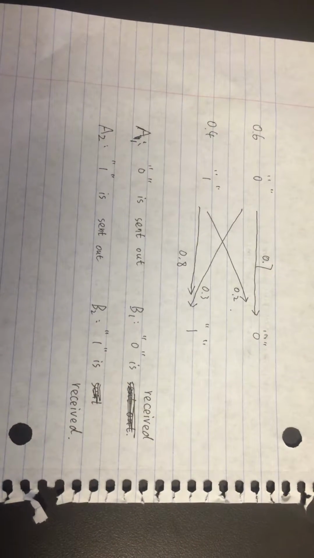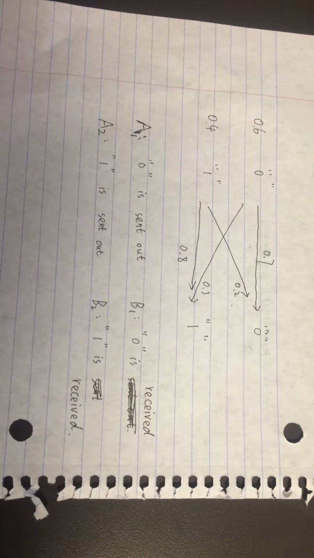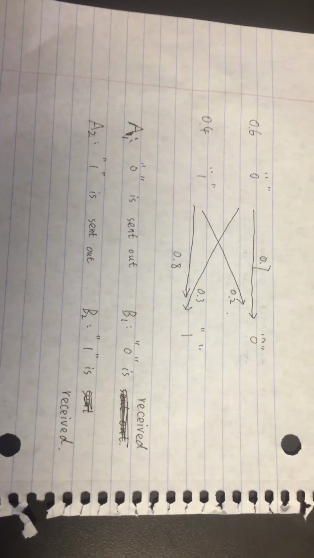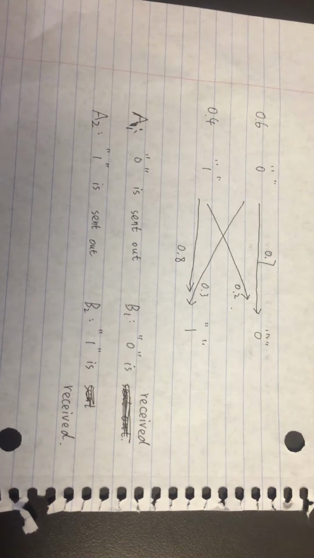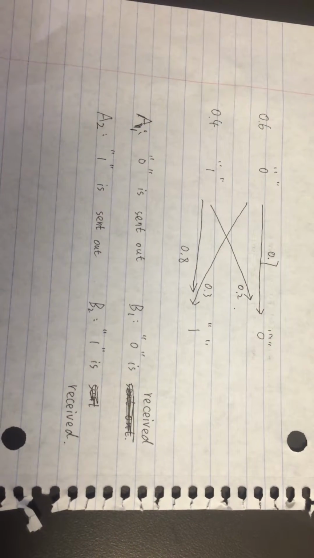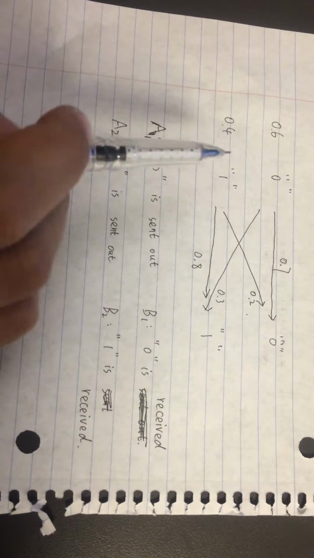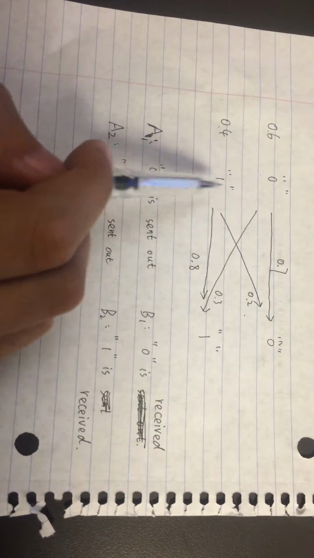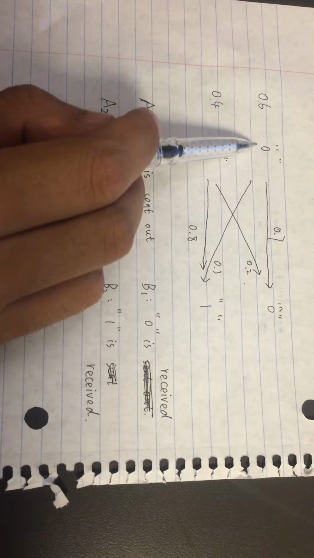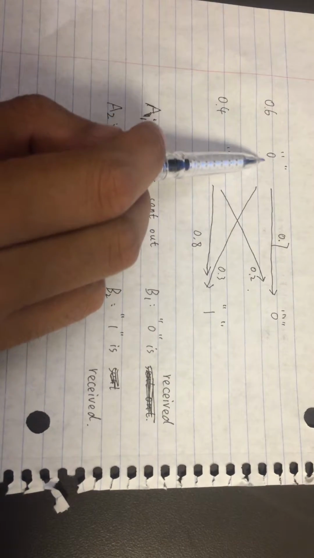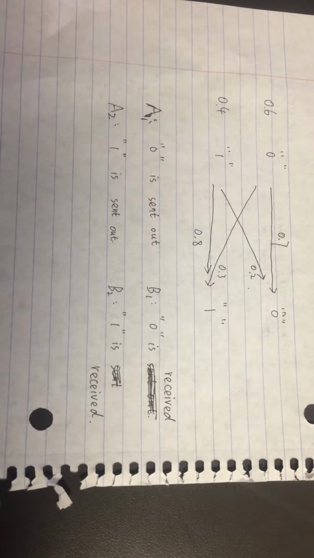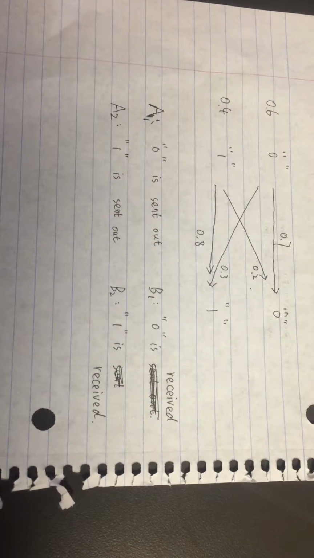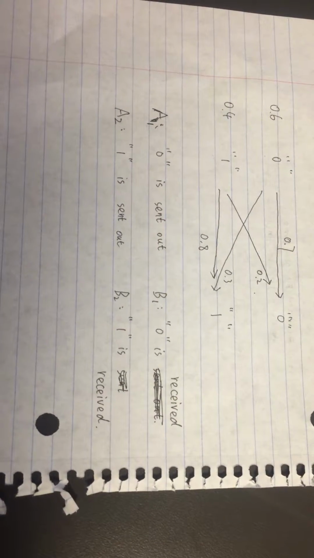The problem talks about a digital system that contains noise, so the signal will not be transmitted correctly. There are two kinds of signal, 0 and 1. The probability that 0 is sent out is 0.6, and the probability that 1 is sent out is 0.4.